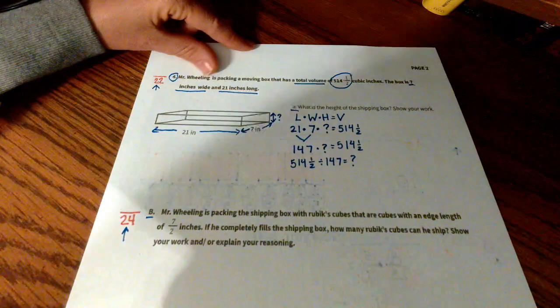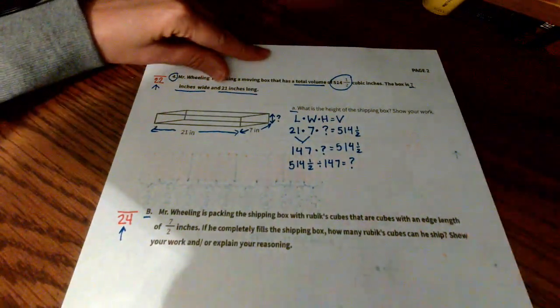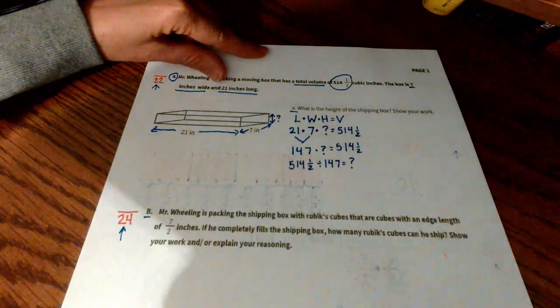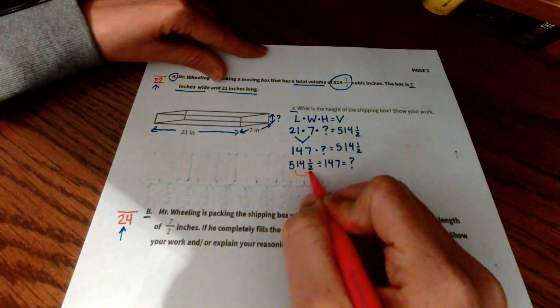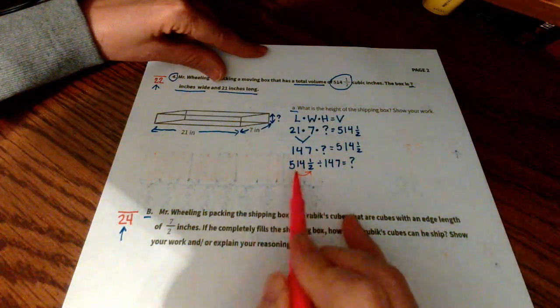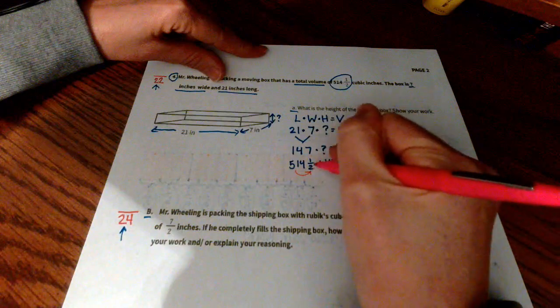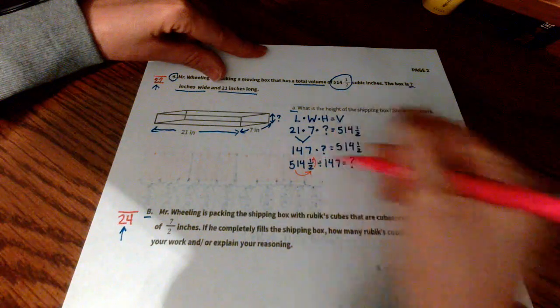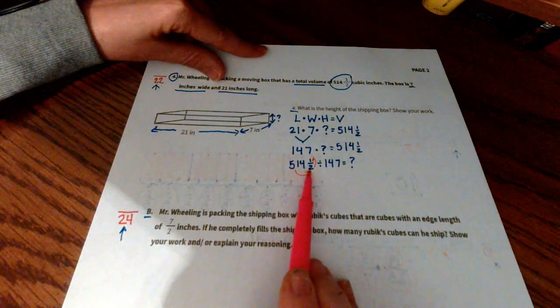Step 1, I have to have a fraction for both the dividend and the divisor. How do I change a mixed number into a fraction? I multiply the whole number times the denominator, and I add the numerator. So that's going to be 514 times 2.